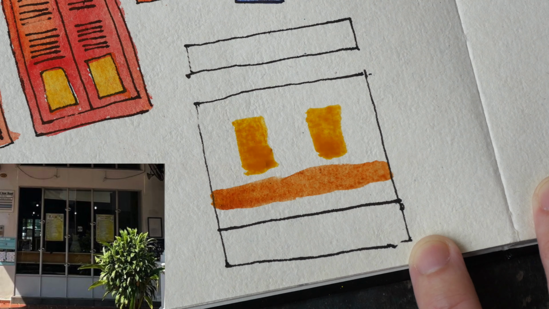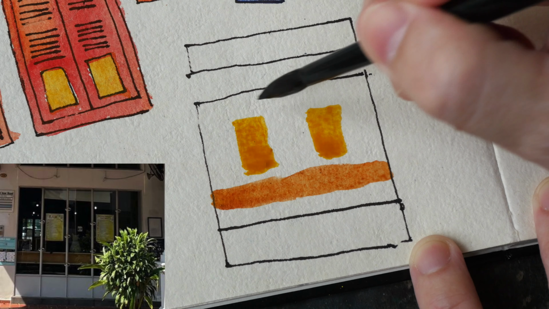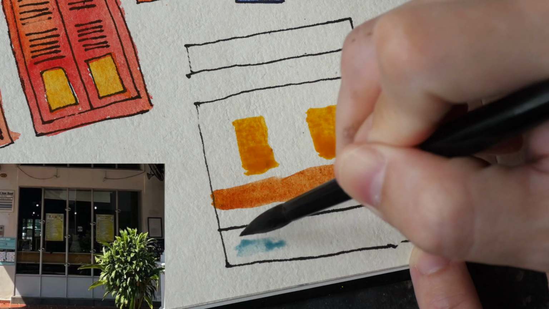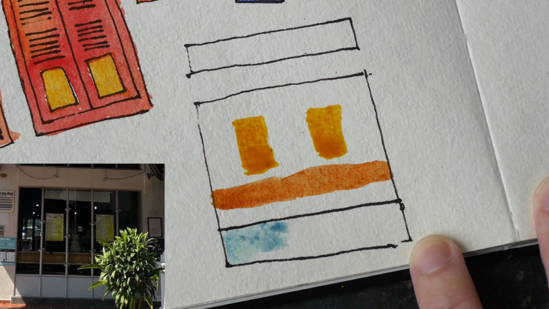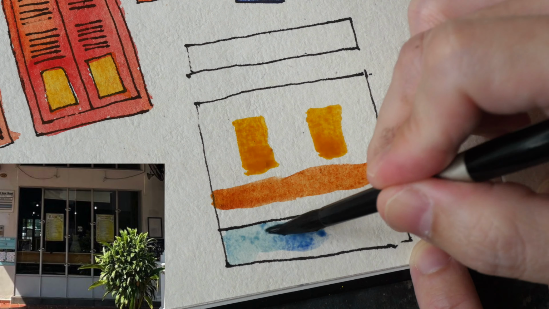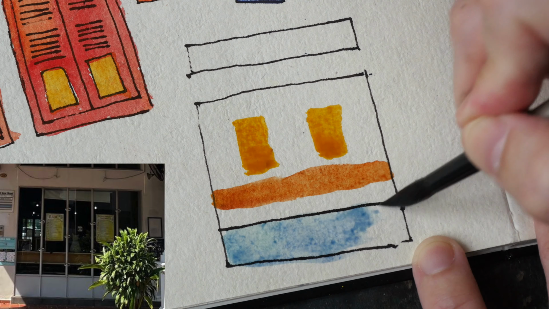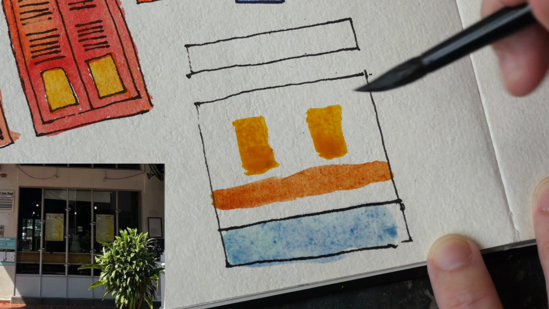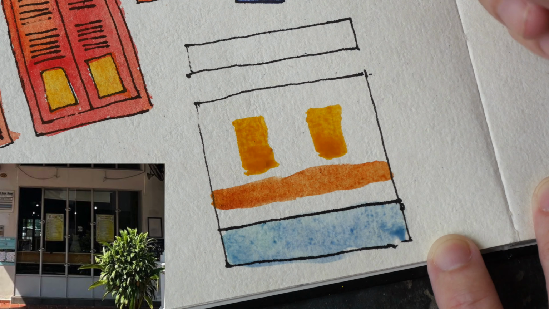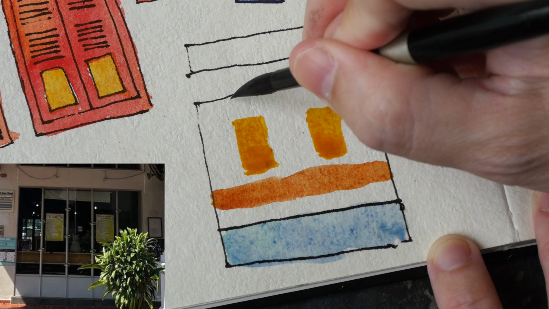And lastly, we can paint the light blue for the front here, for the bottom here. And also the light blue here.